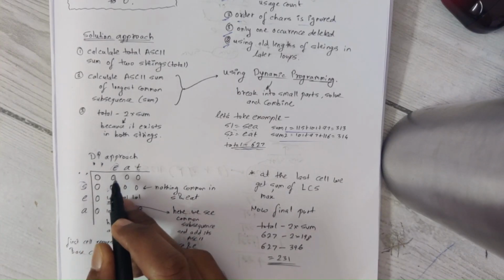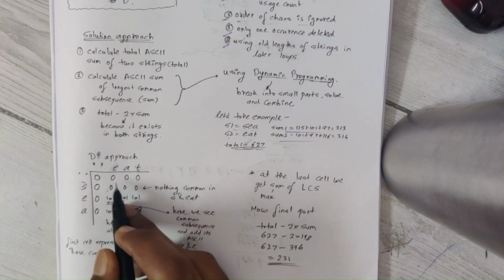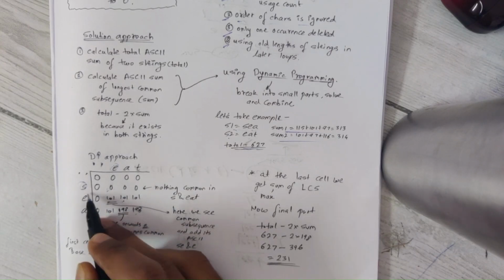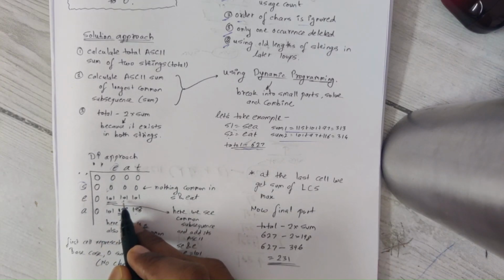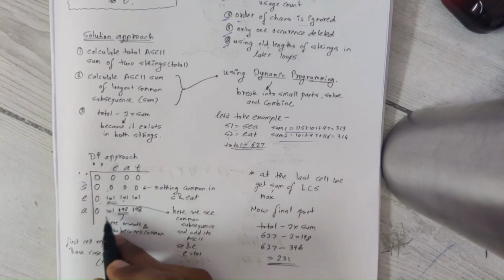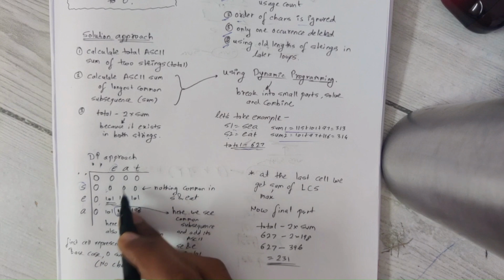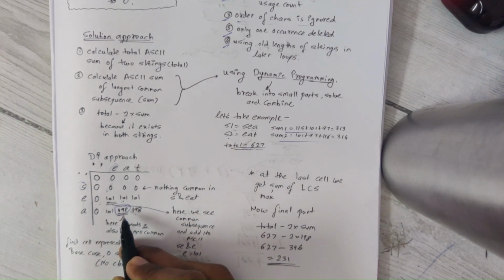In SE and E, E is common, so we are adding the ASCII value of E. In SE and EA only E is common, so here it is also 101. And when we come to this part, we can see that in SEA and EA, EA is common. Since EA is common, the ASCII sum of E and A will be 198.